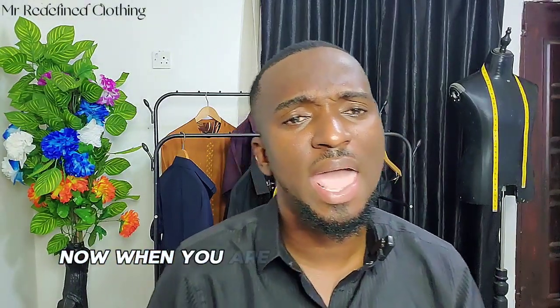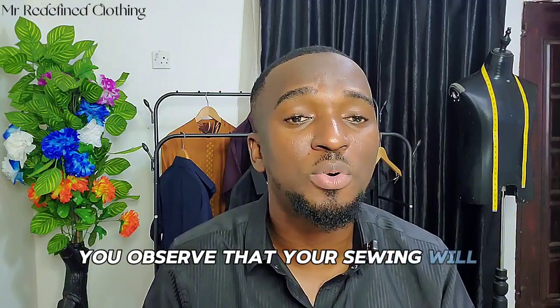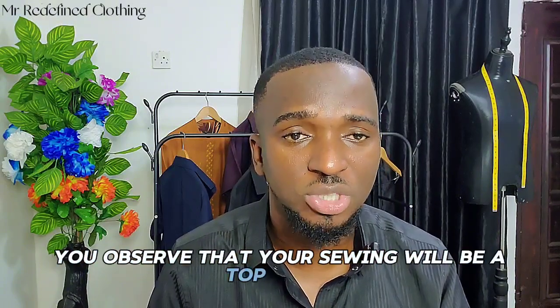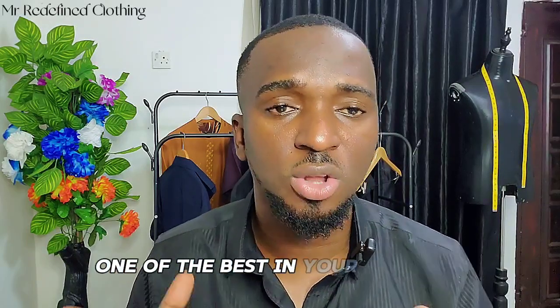Now, when you are able to go through these whole processes within a space of 2 months, 3 months, 6 months, 1 year, depending, you observe that your sewing will improve drastically. You observe that your sewing will be top notch. You observe that your sewing will be one of the best in your locality.